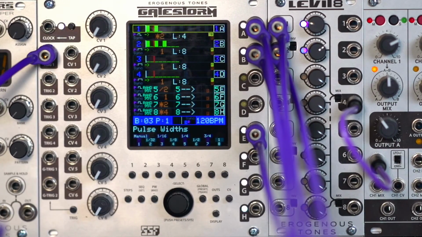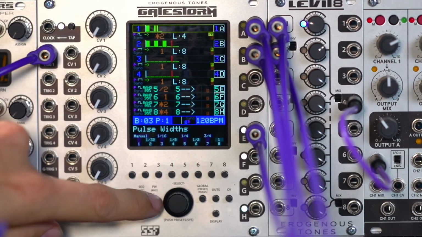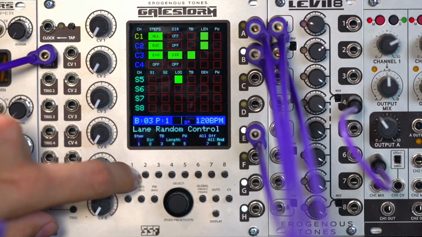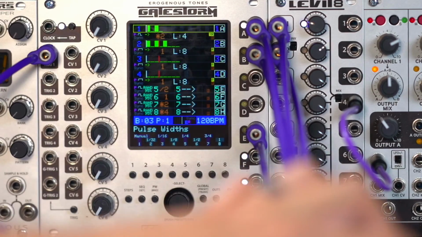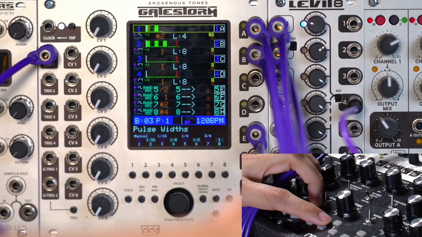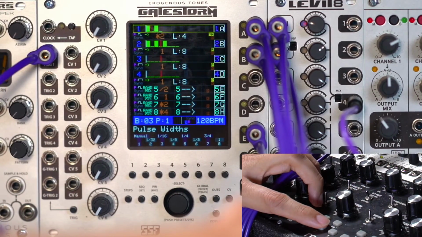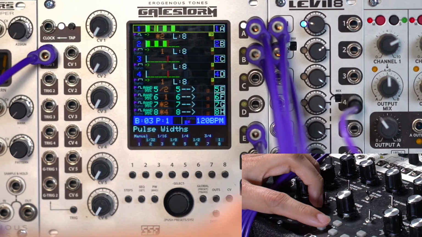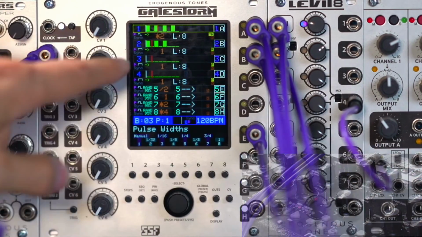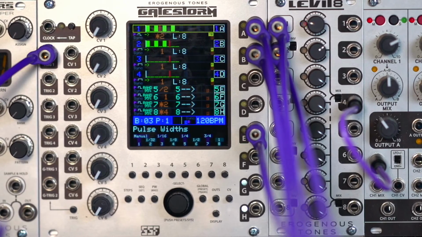Now, let's go in and turn the random to Euclidean. Exit back out. Now watch what happens when we randomize. It's always generating the same patterns. That's because we told it to use 50%. Well, with Euclidean, 50% is always going to generate the exact same pattern.